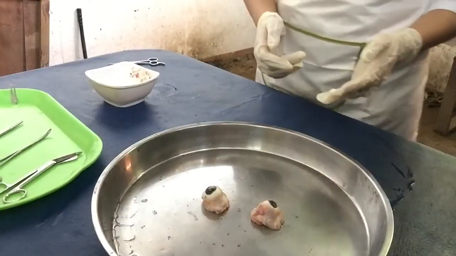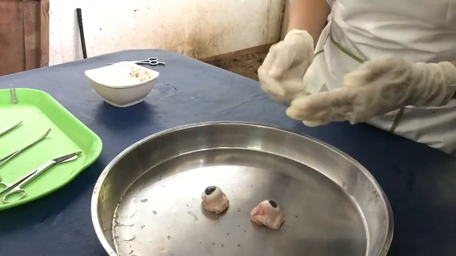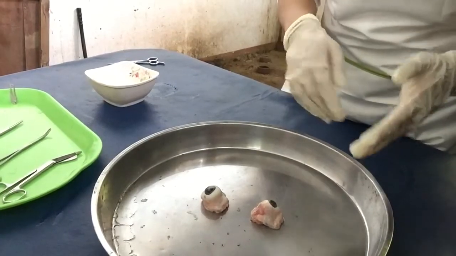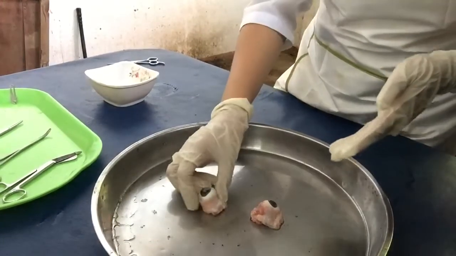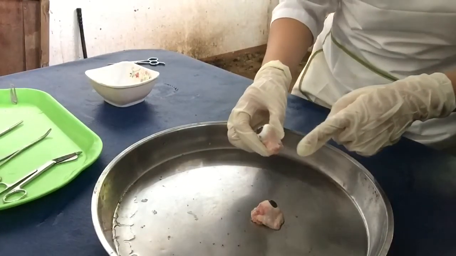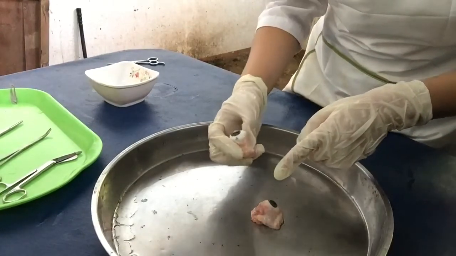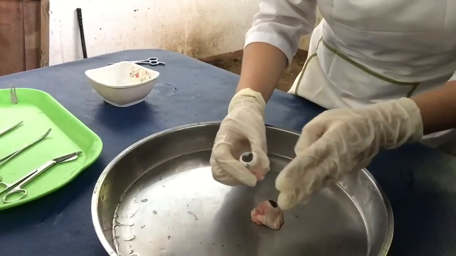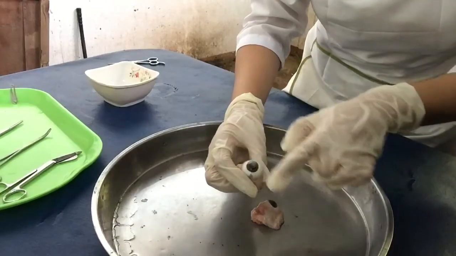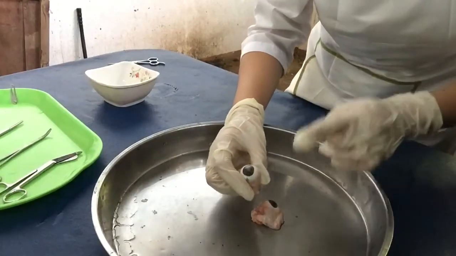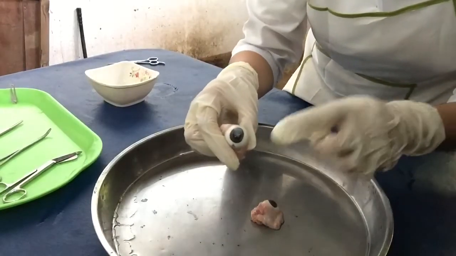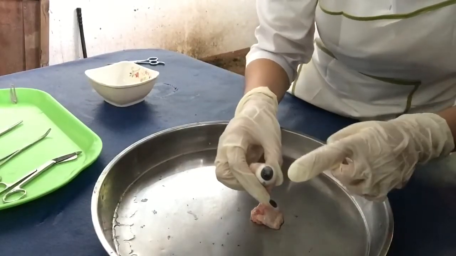Now, we move on to the next organ, which is the eye. So let's first identify its external parts. So we see here the sclera, which is the outer covering of the eyeball. And the cornea covers the front of the eye here. You can see here, the iris is the colored part of the eye. And the pupil, you can see it in the center of the iris.